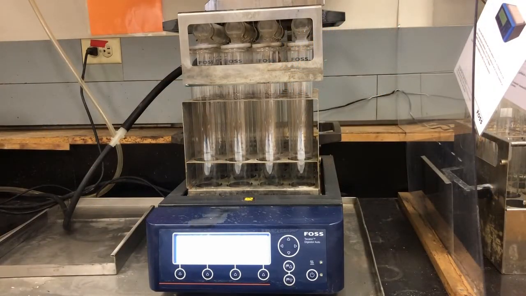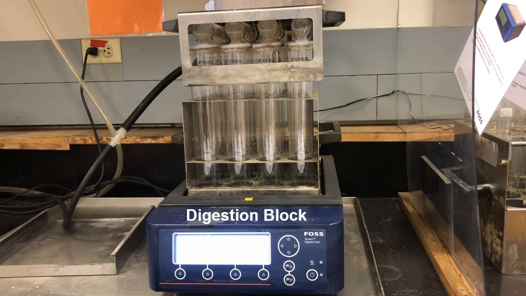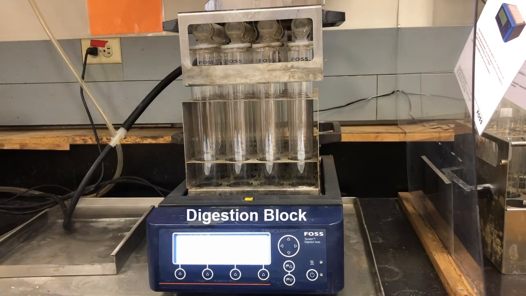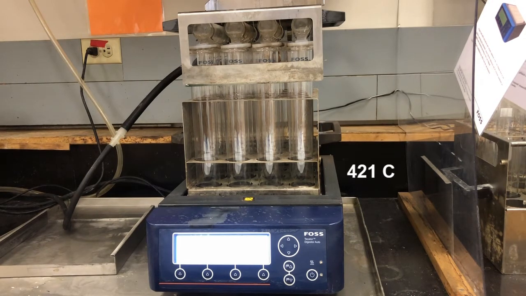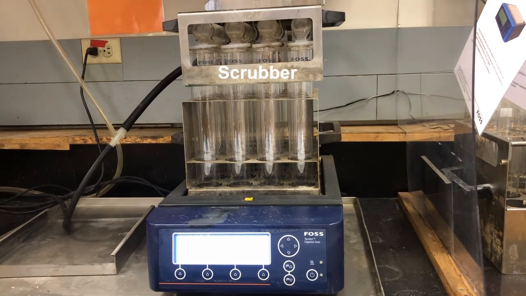Okay, so now we're over here at our digestion block. This is the digester, and you can see that our tubes with our samples in them have been placed into the heating block. Underneath the samples is our heating mantle, and that will heat up to about 421 degrees Celsius, so very high temperature. On top of that, you'll notice this piece of apparatus called a scrubber.